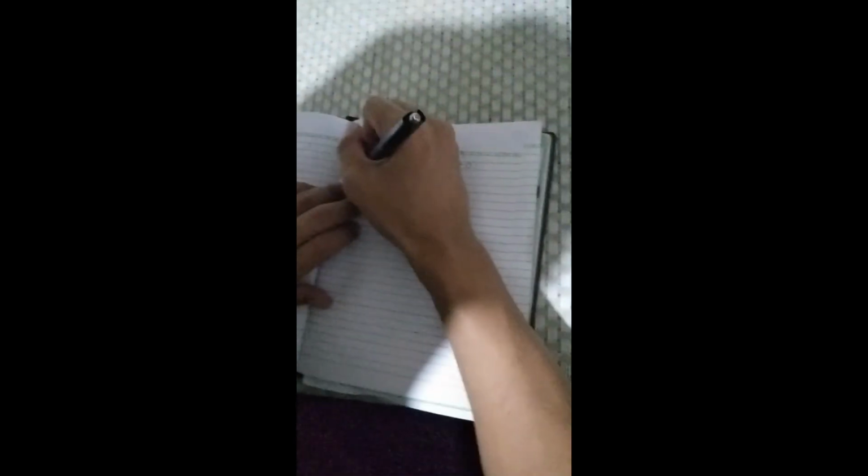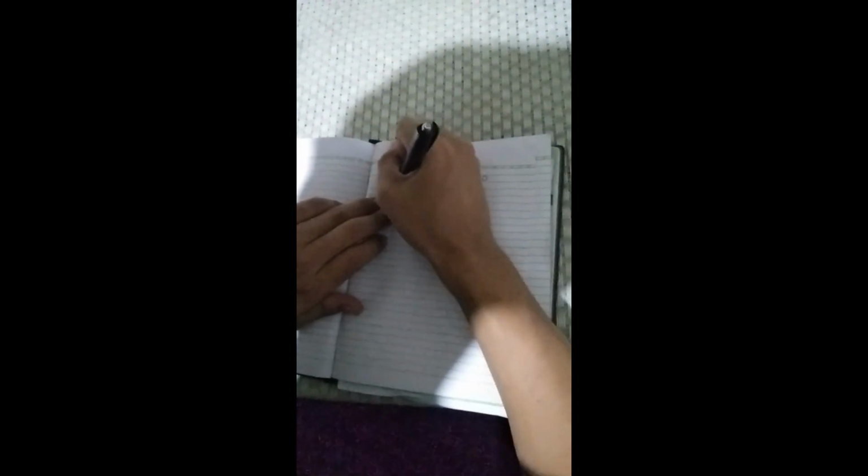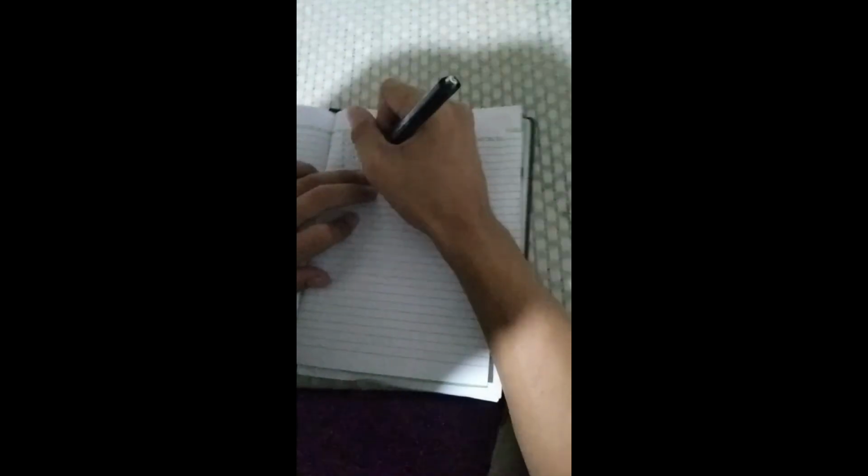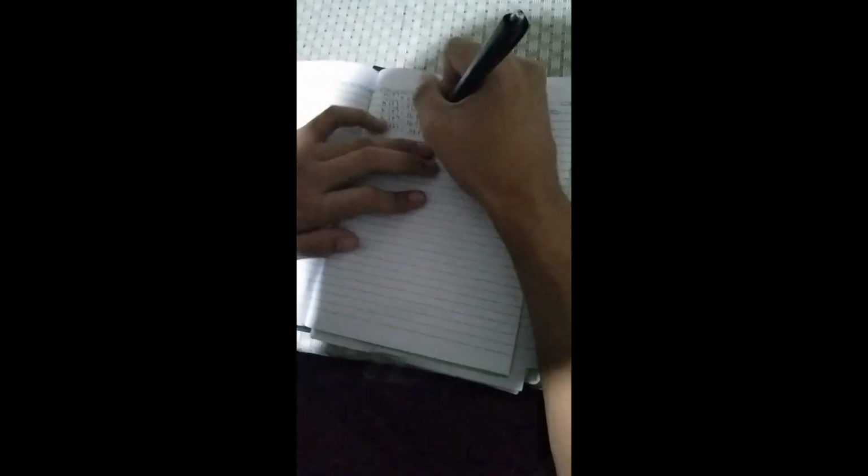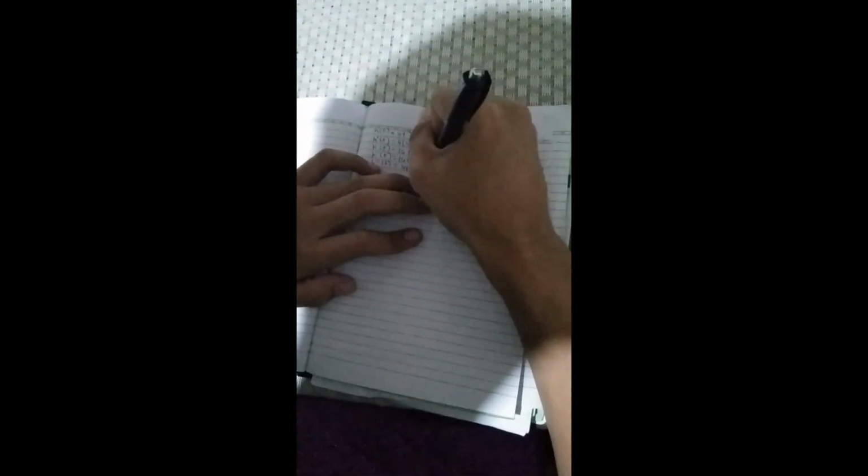The derivative of 3 is 0. 16 times 3 is 48t squared, plus 18 times 2 is 36t. So this is the second derivative.